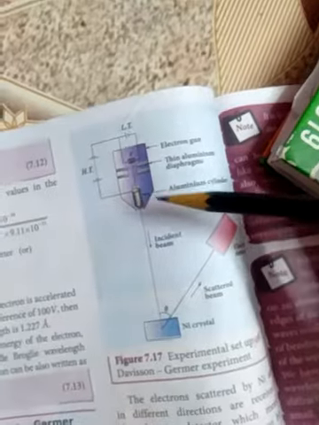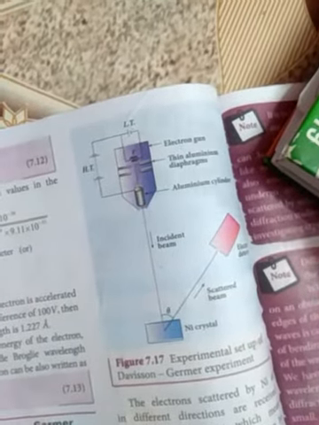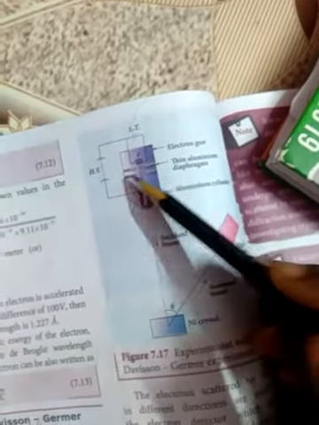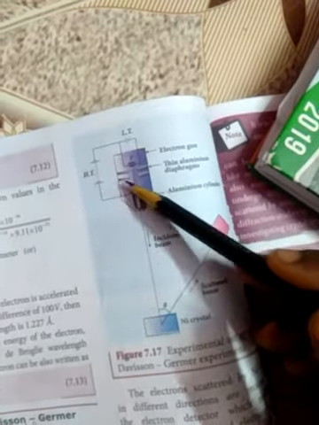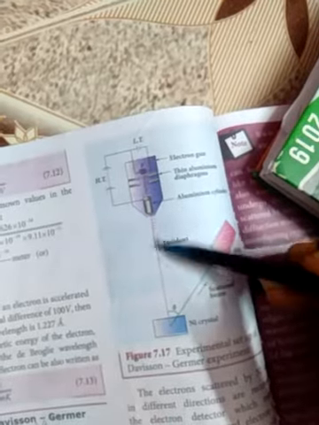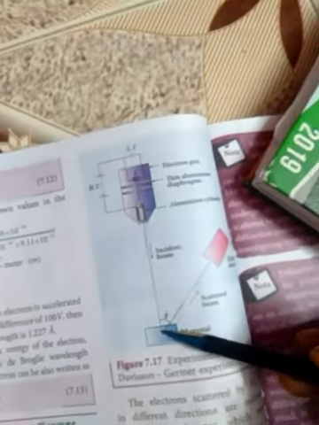Then the electron beam is collimated using two thin aluminum diaphragms. The collimated beam is allowed to be incident on the single nickel crystal.